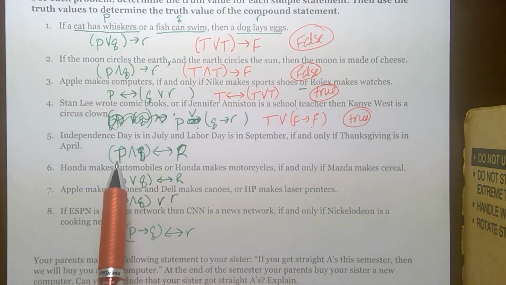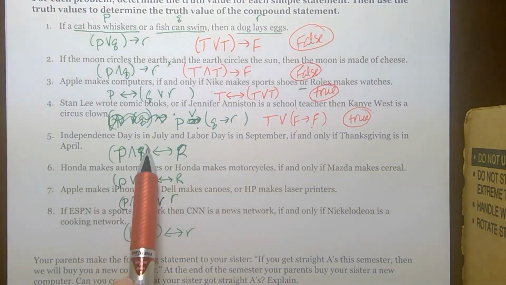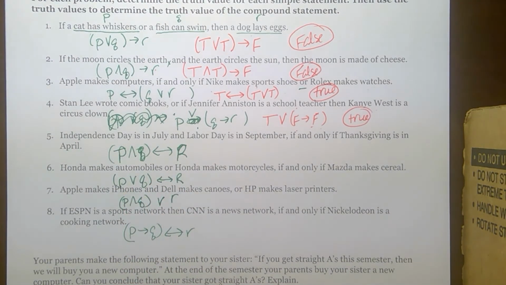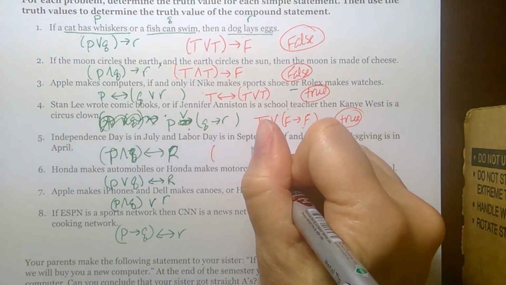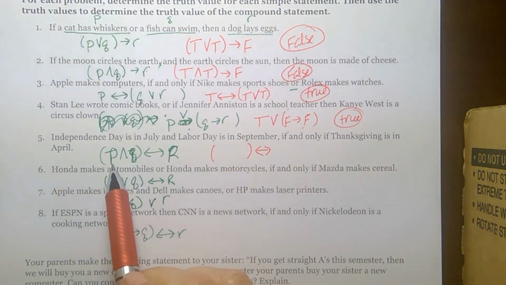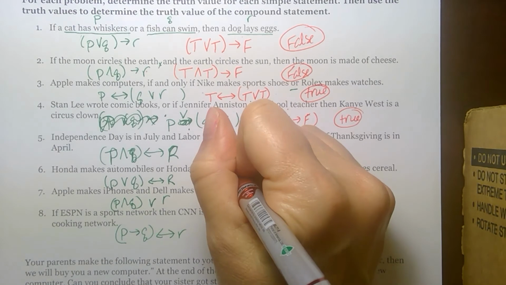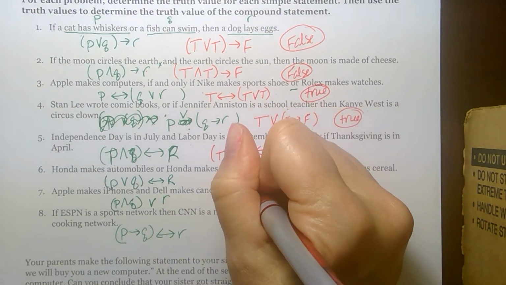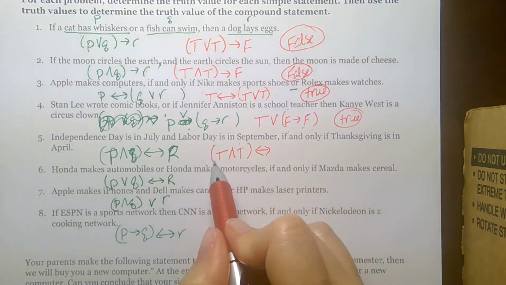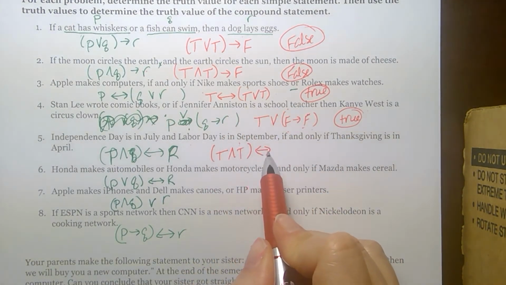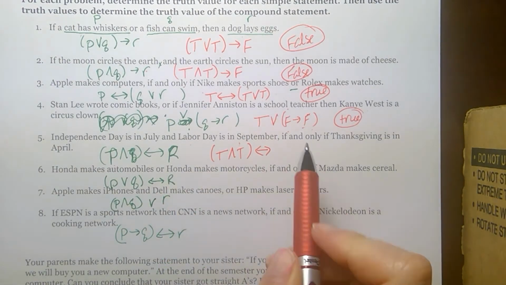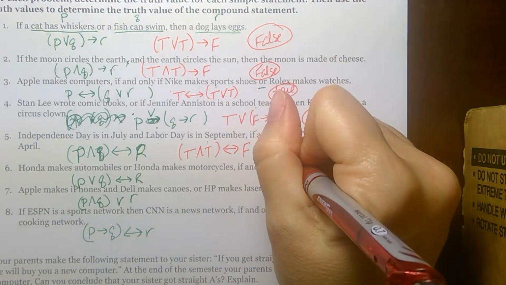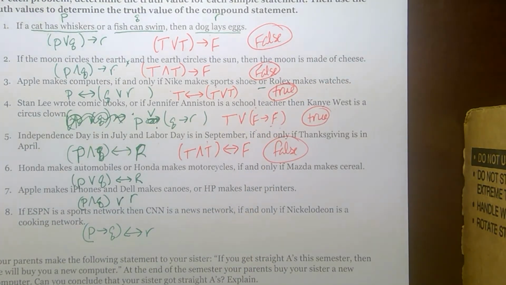So Independence Day is in July and Labor Day is in September in parentheses. So P and Q, if and only if R. Thanksgiving is in April. Now let's evaluate the truth values of each of those statements in this framework. My first statement P, Independence Day is in July. That is a true statement. Labor Day is in September. That is also a true statement. So I have true and true, so this conjunction is true. If and only if R, Thanksgiving is in April. Well, that's false. Because these truth values don't match, overall, this is false.